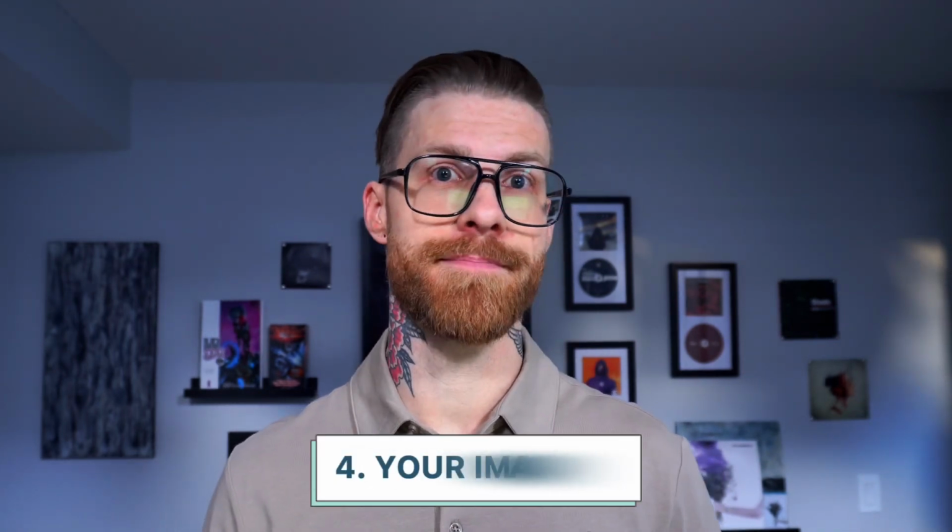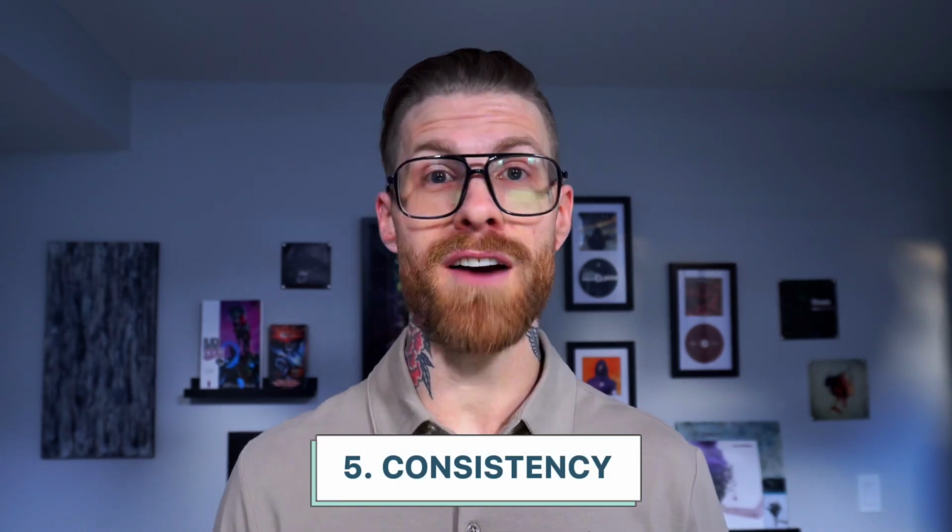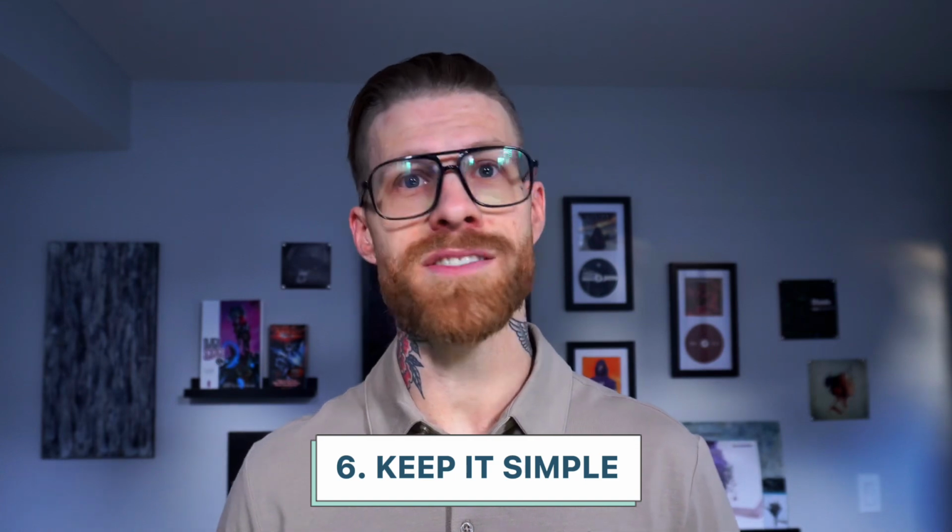4, imagery. Be sure to use high-quality images that reflect your brand and that also don't overpower the rest of your design. 5, brand consistency. Ensure that your cover art aligns with your overall brand. That fosters trust and creates a sense of brand identity. 6, keep it simple. Avoid clutter, and less is always more.